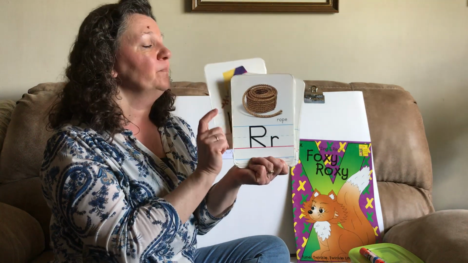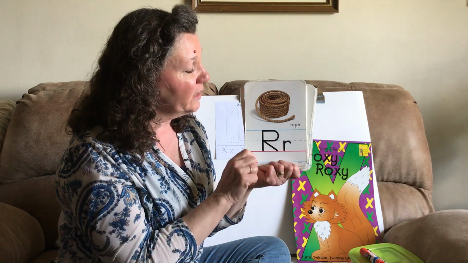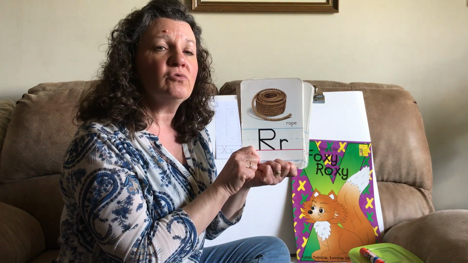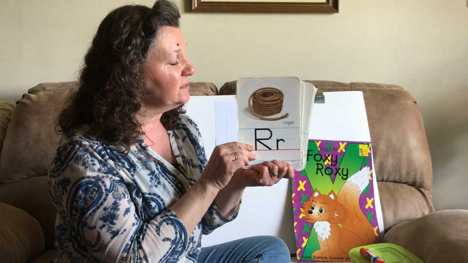And what about that one? This is the letter R. We have our capital R. Our lowercase r makes the sound like rope and run and rhinoceros.